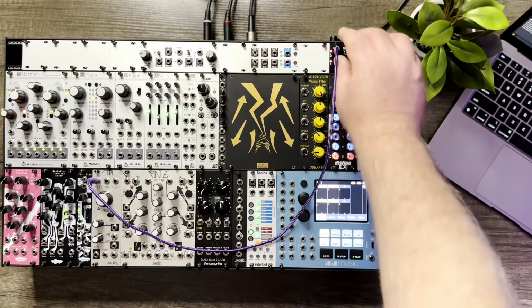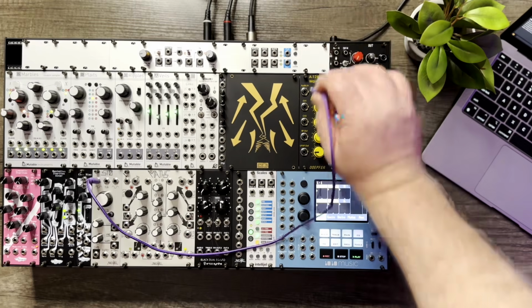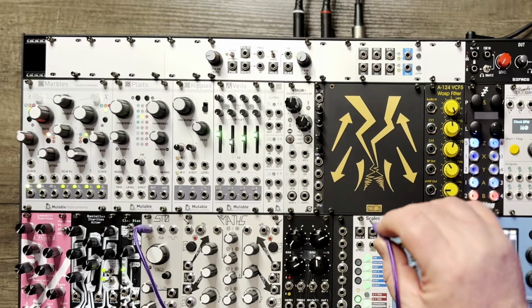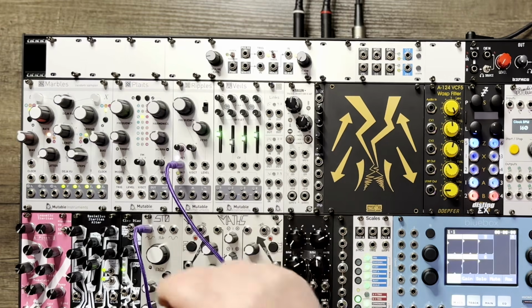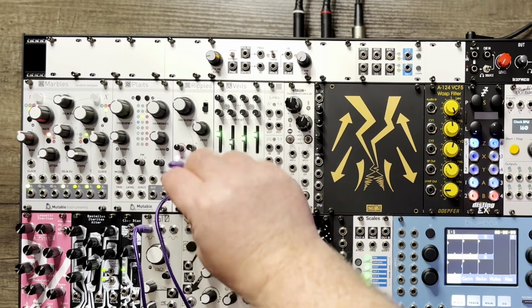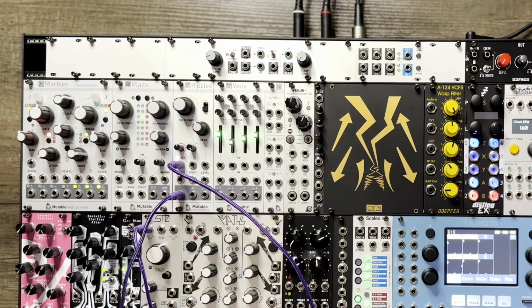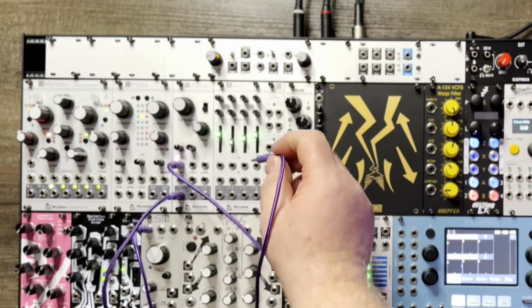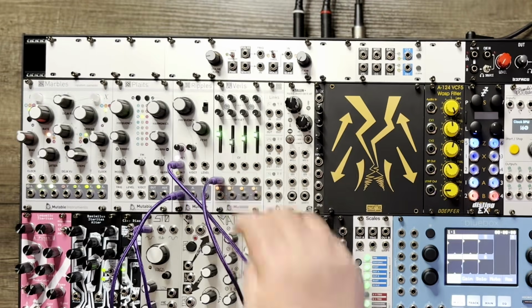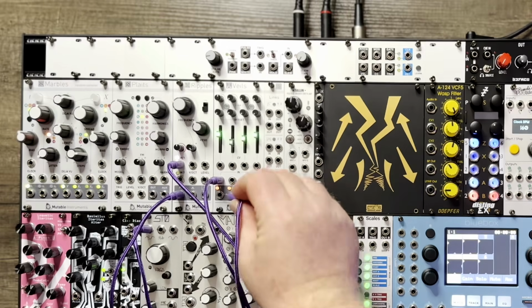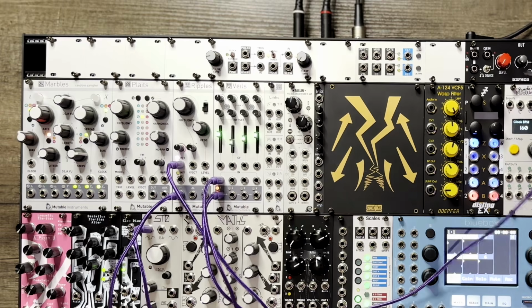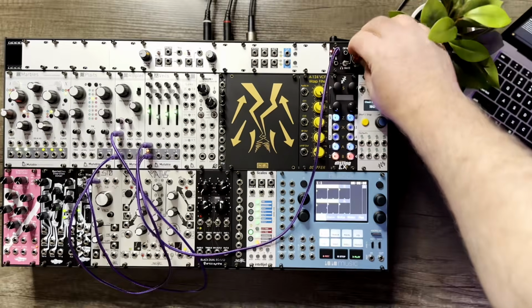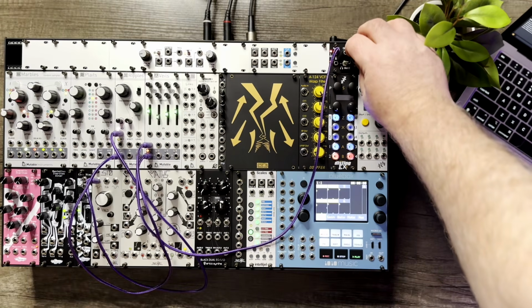And patch its audio out into a filter, in this case Ripples from Mutable Instruments. I'll take that output into a VCA like this Mutable Instruments Veils, and from there to the output module. Aha! The drone is back!